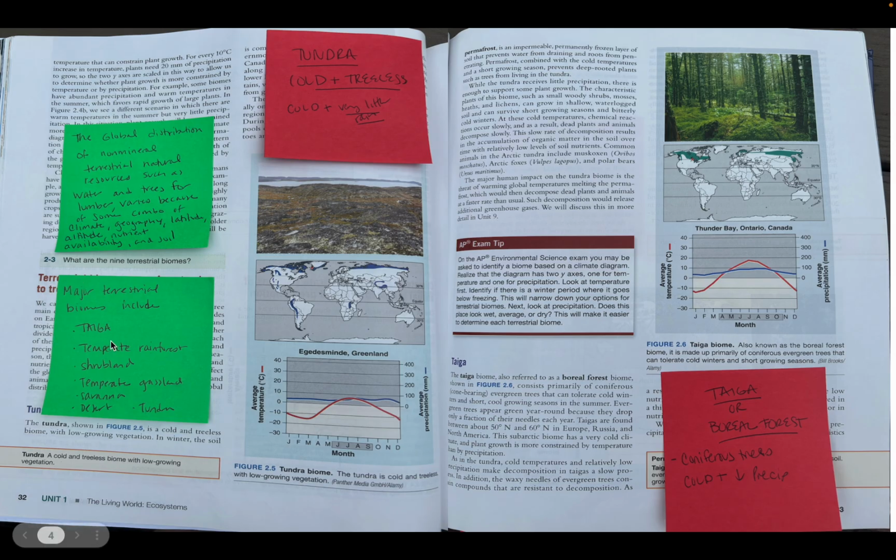So we have the taiga, temperate rainforest, shrubland, temperate grassland, savanna, desert, and then tundra. I'm just going to give you a quick overview of each, just so you are familiar with them in case you've forgotten.